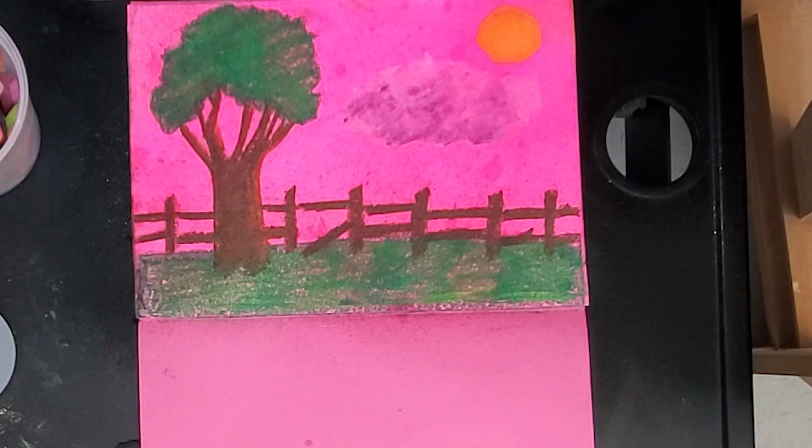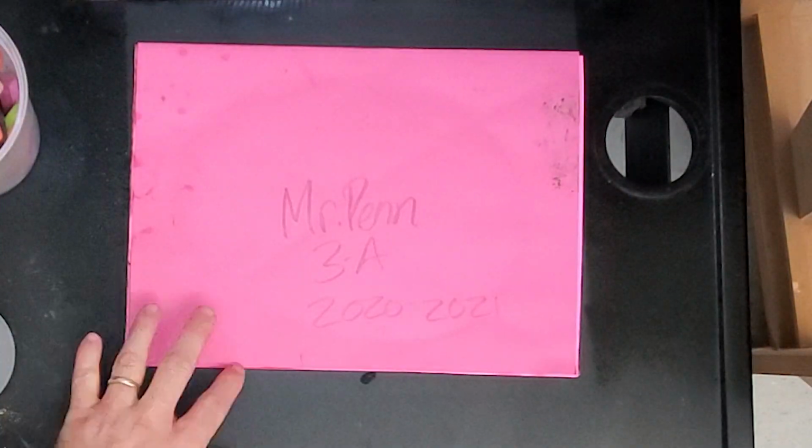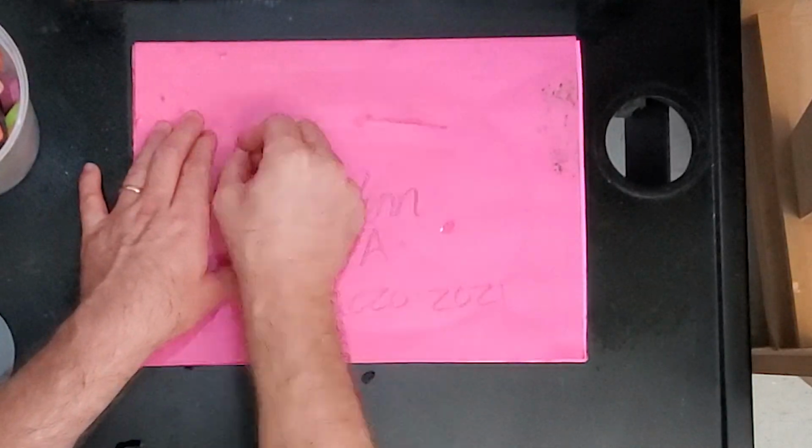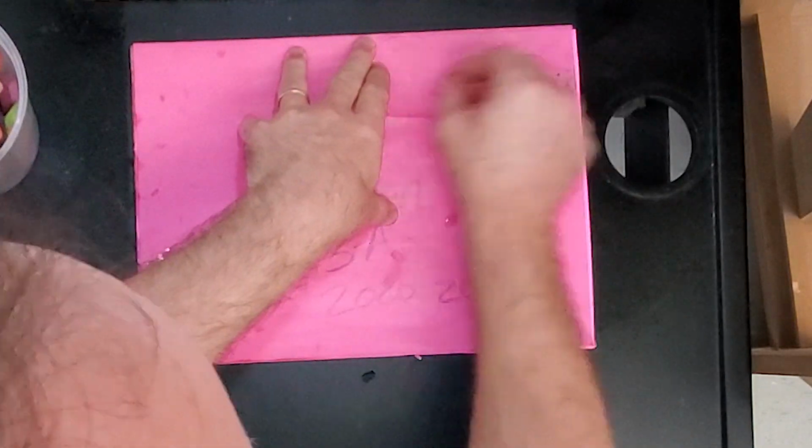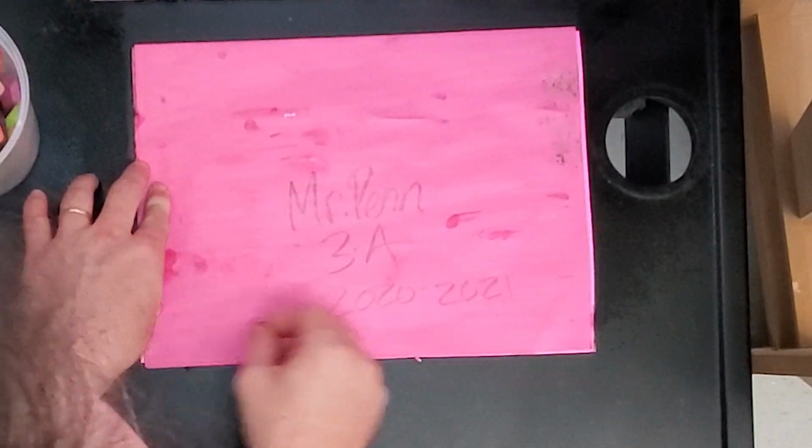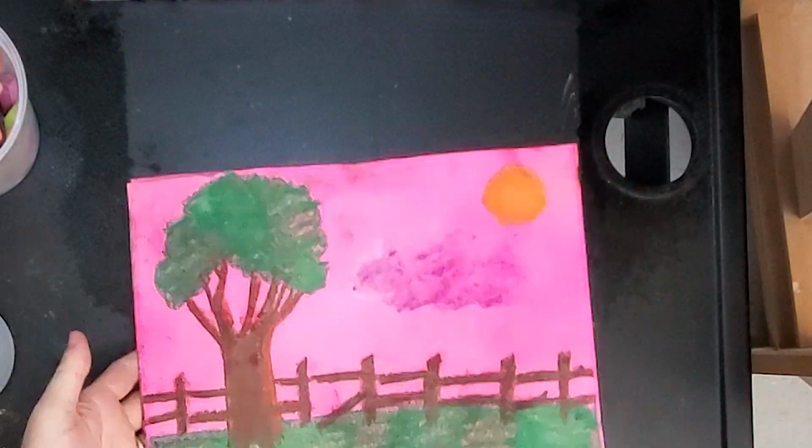You are going to fold your paper back up. You're going to take the penny, and I want you to scratch side to side, left to right. Ta-da, you will get a reflection of the trees.